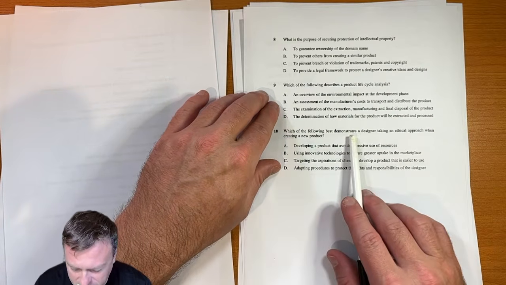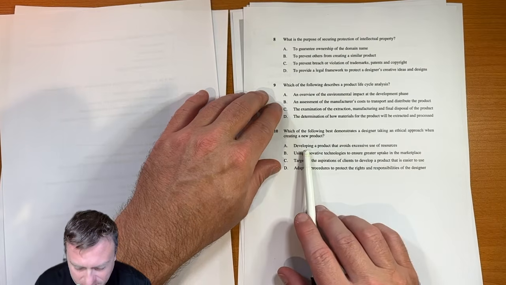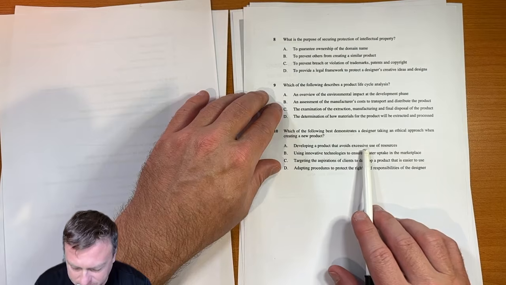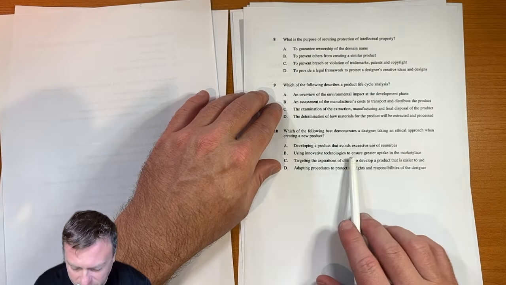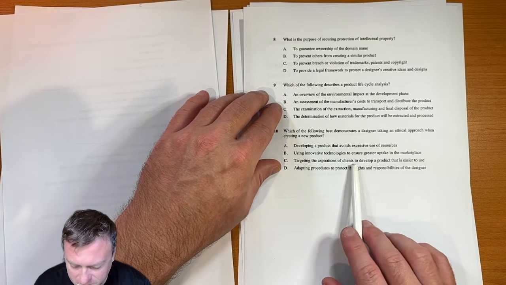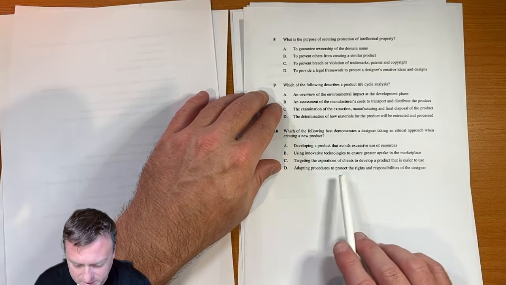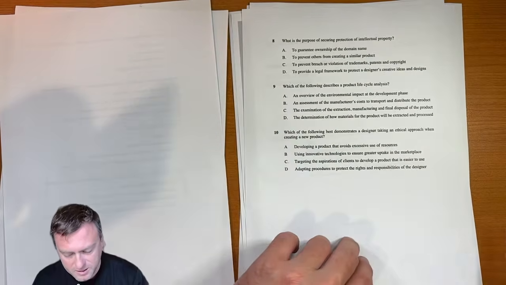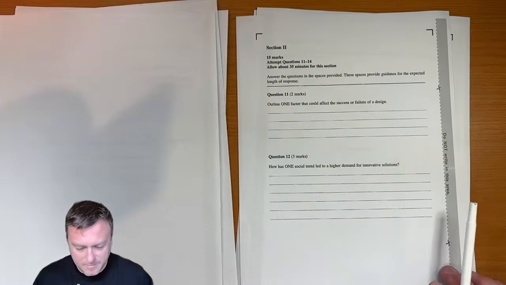Which of the following best demonstrates the designer taking an ethical approach when creating a new product? Developing a product that avoids excessive use of resources, using innovative technologies to ensure greater uptake in the marketplace, targeting the aspirations of the client to develop a product that is easier to use, or adapting products to protect the rights and responsibilities of the designer. So some pretty big questions in there.